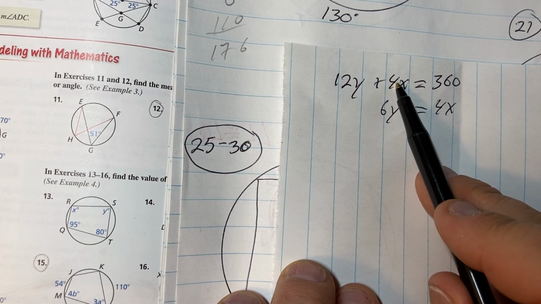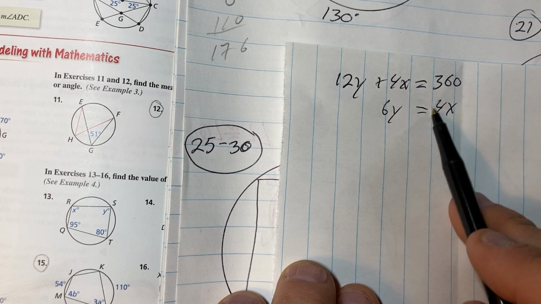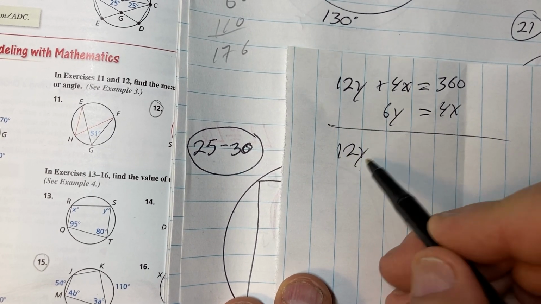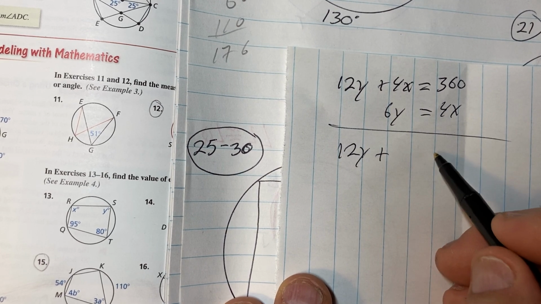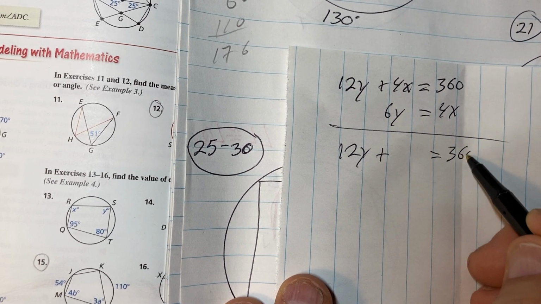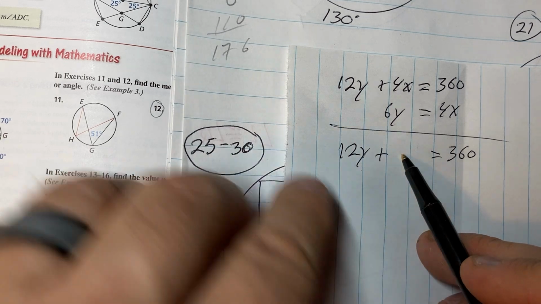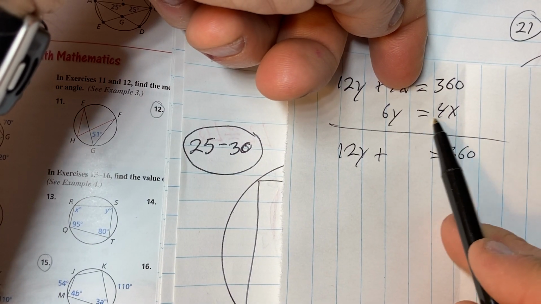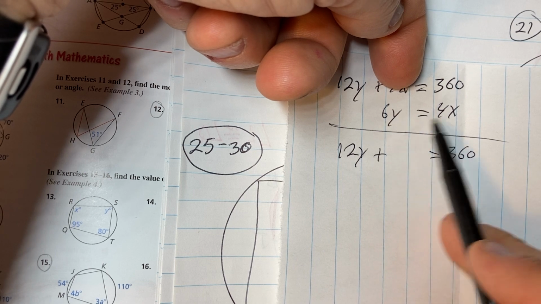Instead of 4x right there, what can I put in place of 4x? 4x equals 6y. So 12y plus, instead of 4x, I can put 6y, because that's the same thing as 4x.